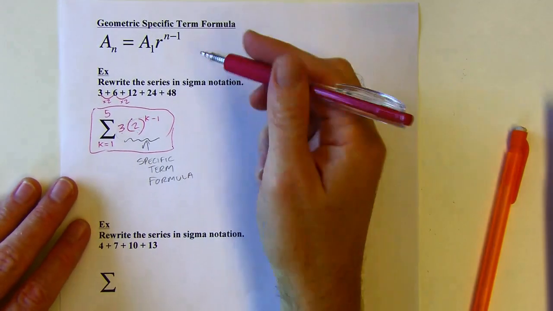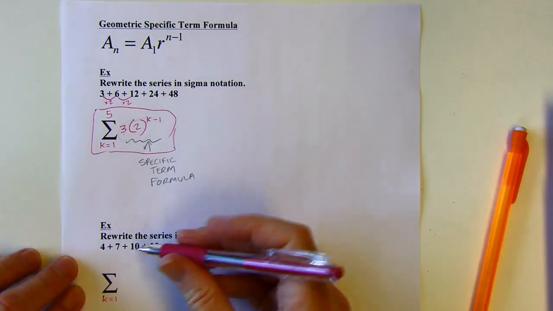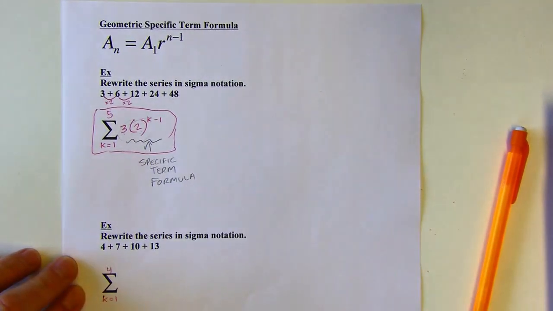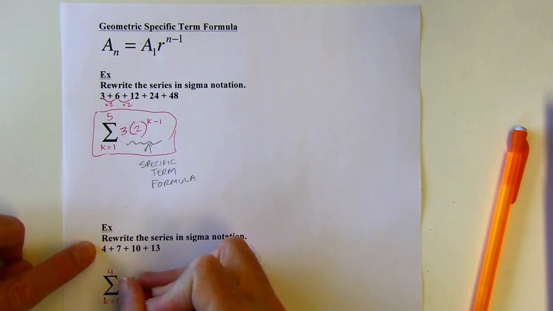Okay, I'll leave that formula up there because we're going to use that. All right, so I'm counting up the terms again. I've got 4 of them here, so I'm going to plug 4 different things in. Okay, the first term is 4, so that's going to go in this position.